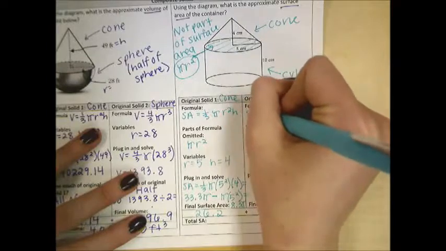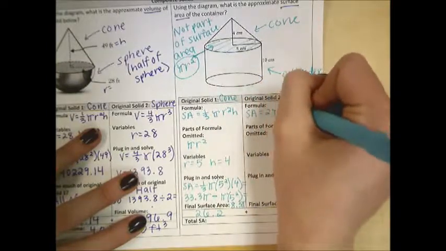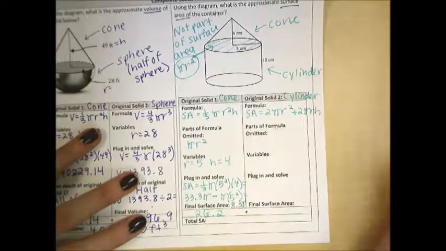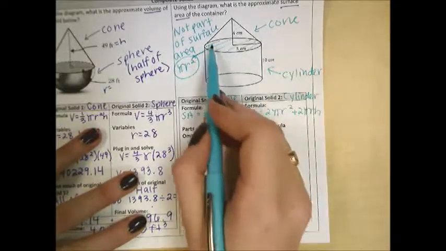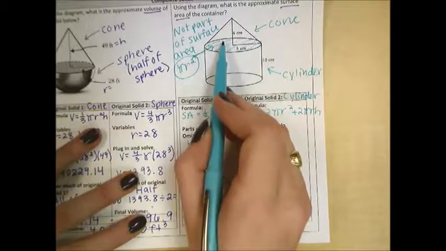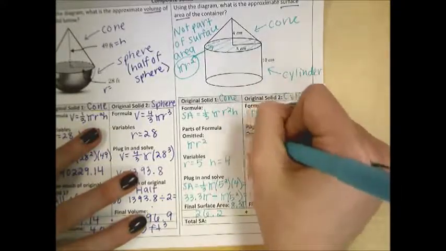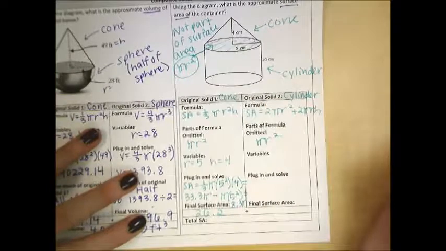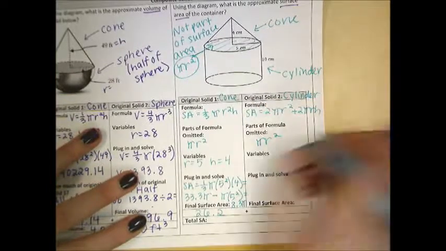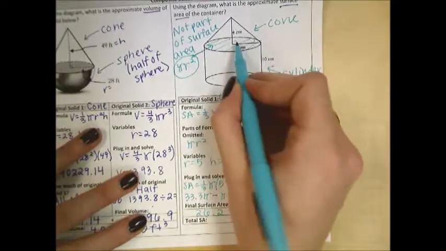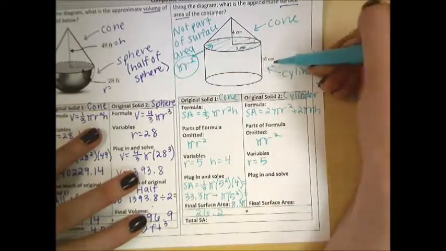My surface area is 2 pi r squared plus 2 pi r h. This time, again, I've got the top here that I don't want in the cylinder because it's not on the outside. So I want to omit pi r squared again. My variables are, the radius is 5, same thing, they share the radius, and the height of the cylinder is 10.